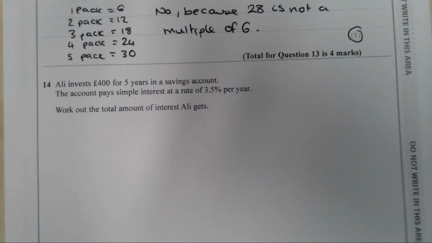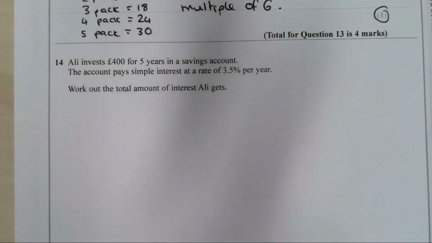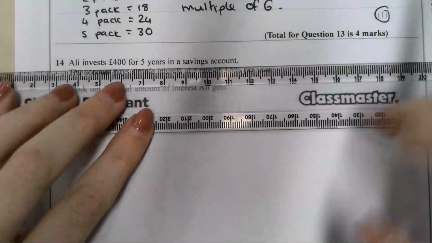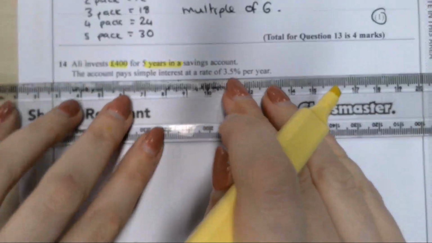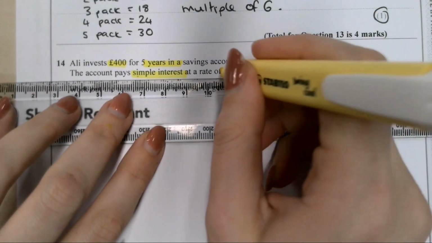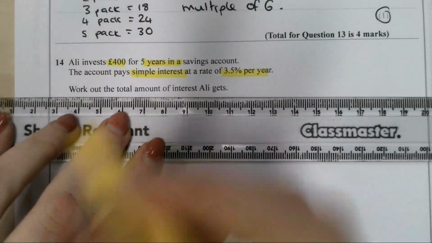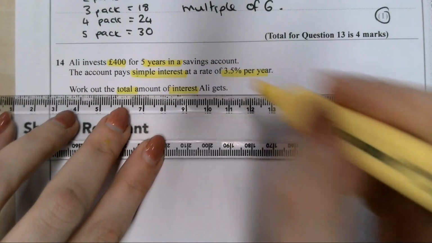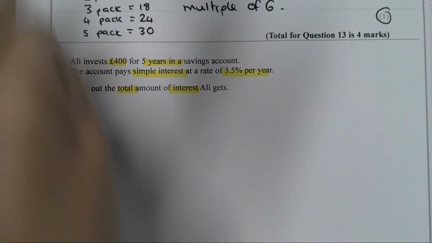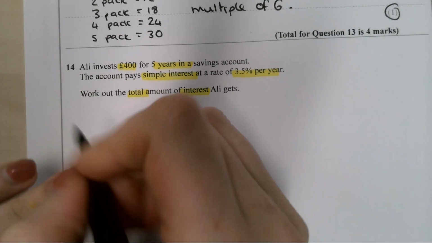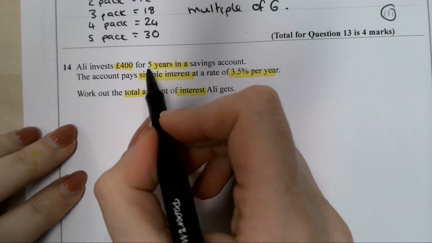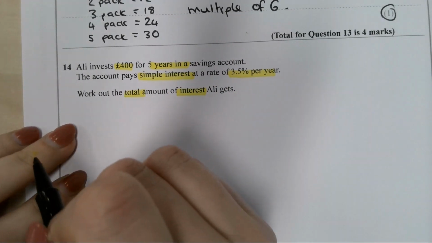Ali invests £400 for 5 years in a savings account. The account pays simple interest at a rate of 3.5% per year. Work out the total amount of interest Ali gets. Because it says it's simple interest, we are going to work out how much interest she gets for 1 year and then just multiply it by 5. So she'll get the same amount of interest each year.